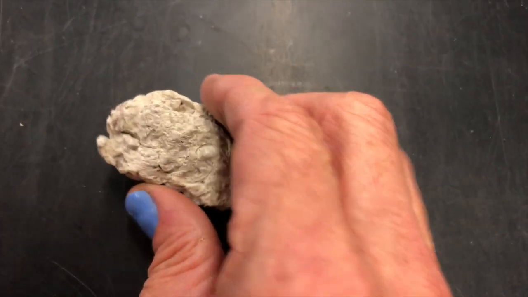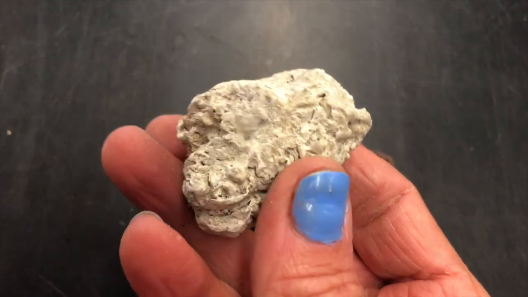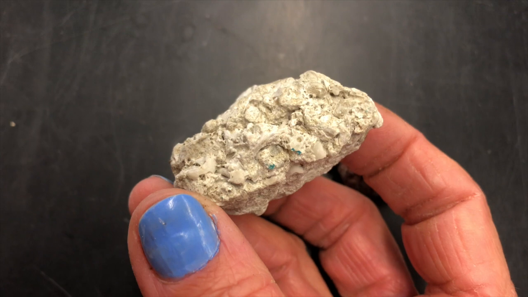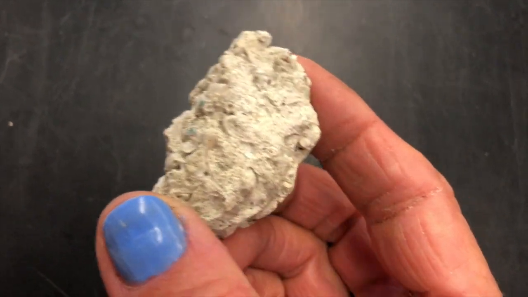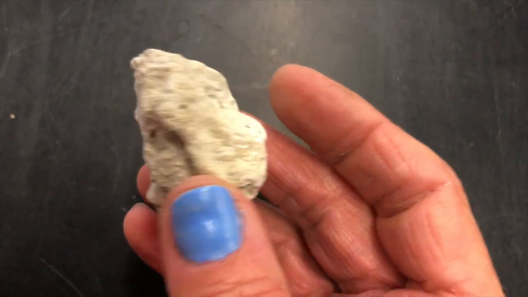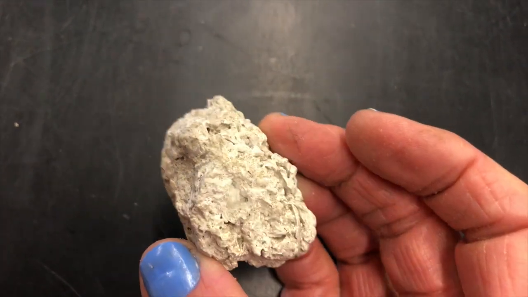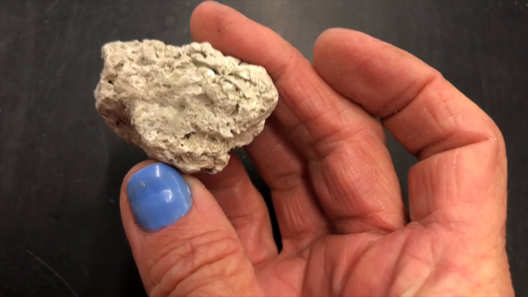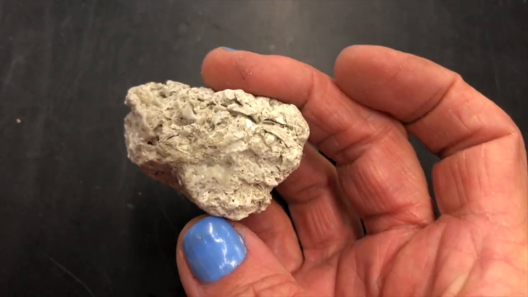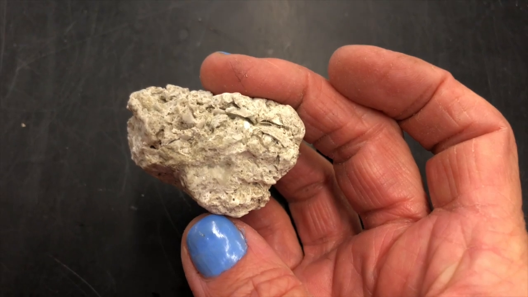This rock, all of the holes come from something very different. This rock is full of shells. There are a lot of fossils in this rock. Wow! This rock was not from a volcano. This rock is from the ocean.